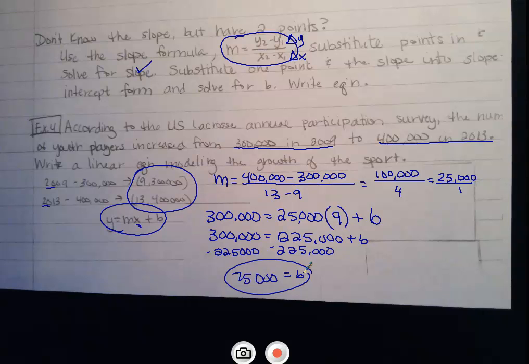And then we put it into the equation, okay? So what's our equation going to be? 25,000 over 1x. It's okay if you leave it. Well, you can have it as 4x and stuff. You just have to know that it's 4 over 1 or 25,000 over 1. So yes, this is your equation.